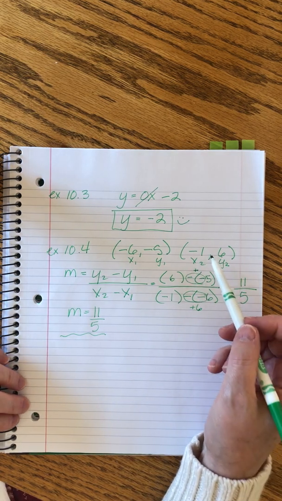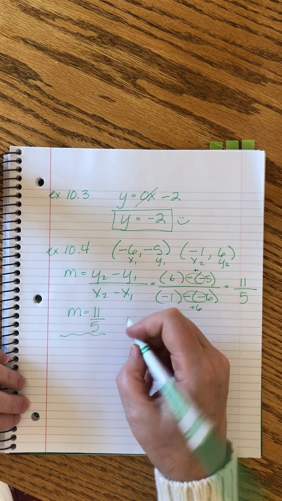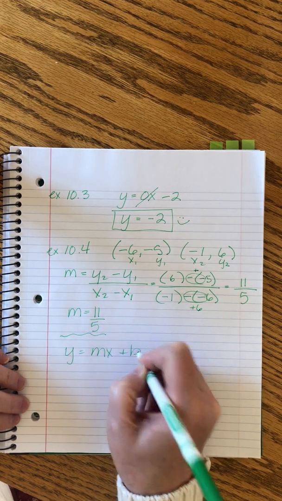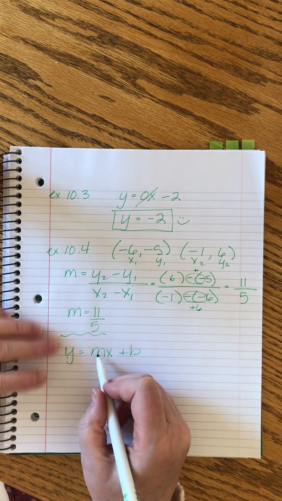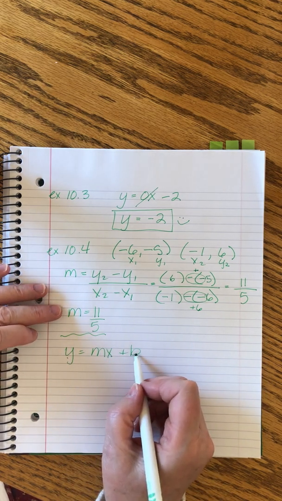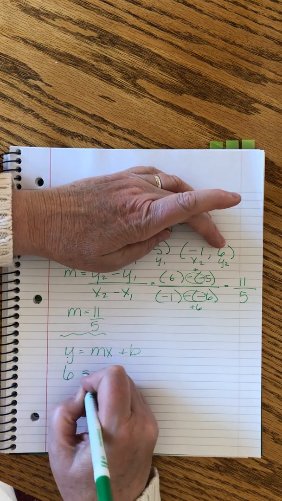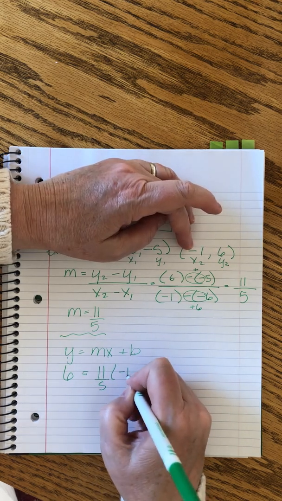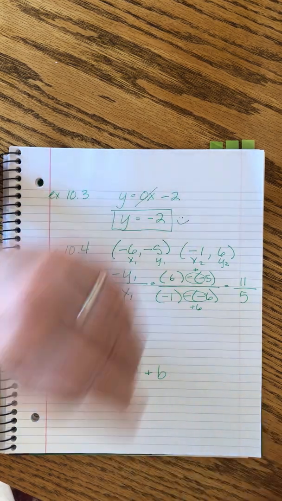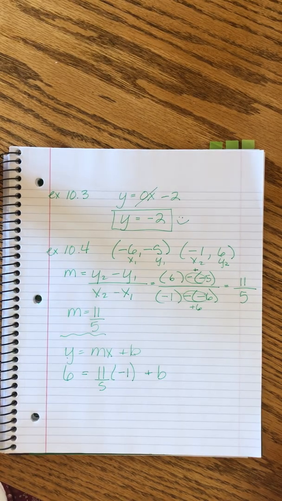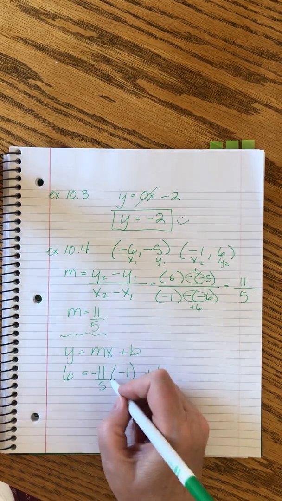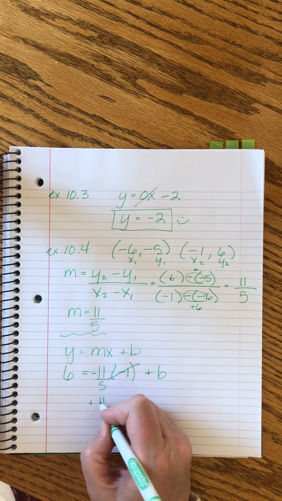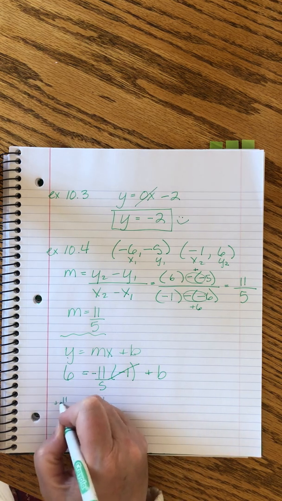I'm going to need to use one of the points. Let's use this one. And remember, I'm setting it up as y equals mx plus b. I'll have a value for x and y, and I've got a value for m, and that will help me solve for b. So 6 equals 11 over 5 times minus 1 plus b. Make sense? I can just do that to simplify that, and so I'm going to add 11 over 5 to both sides.